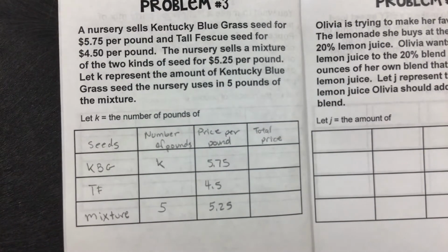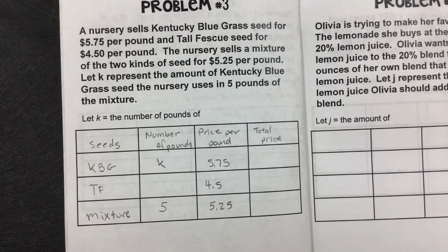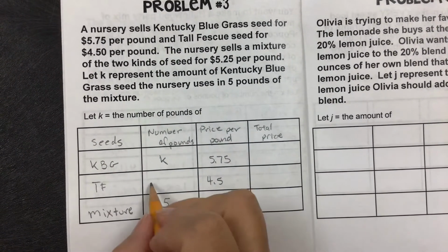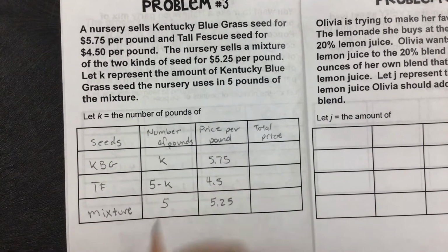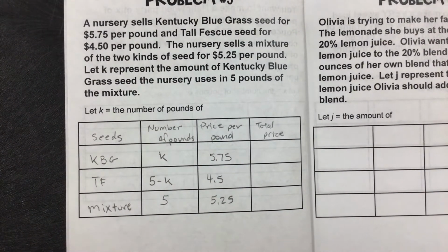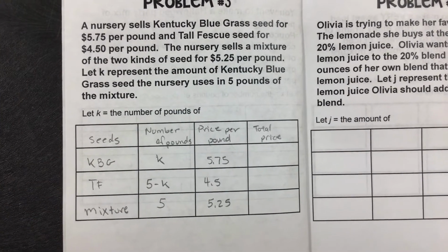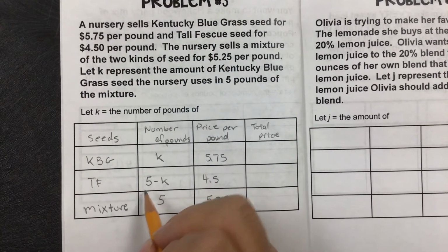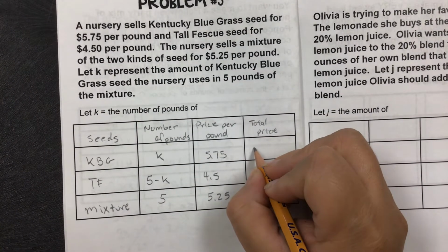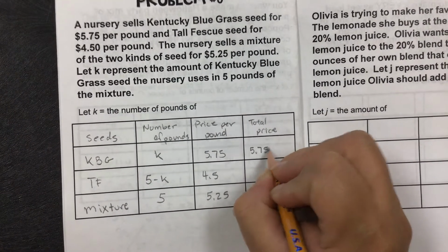So we need to figure out how much of the tall grass they need, but we know that 5 is the total, so we're going to do 5 minus K this time to get the rest. So 5 minus the Kentucky would give you what's left of the tall grass. We multiply this out, we have 5.75K.